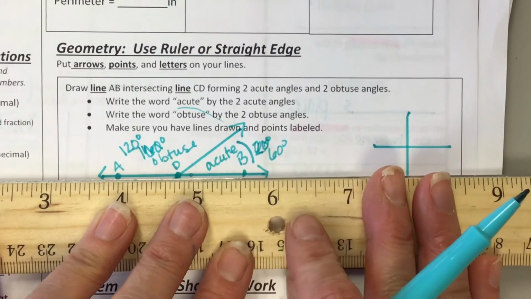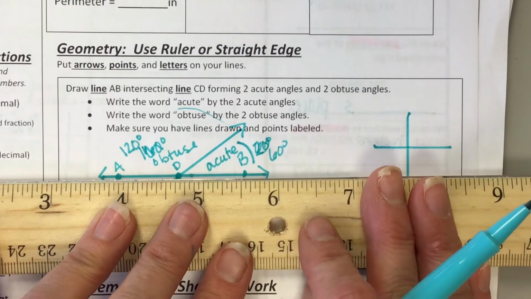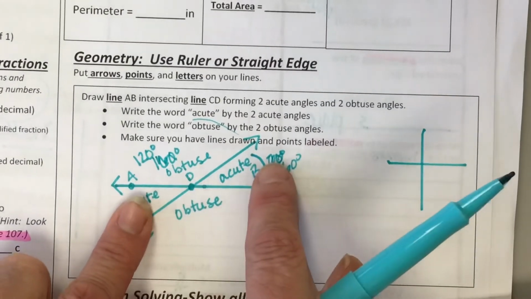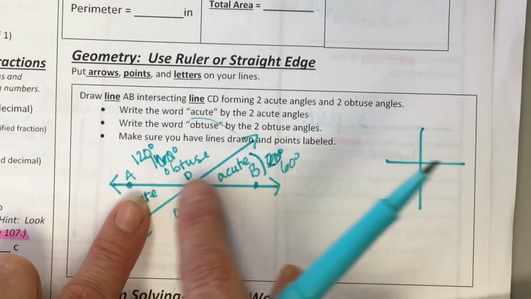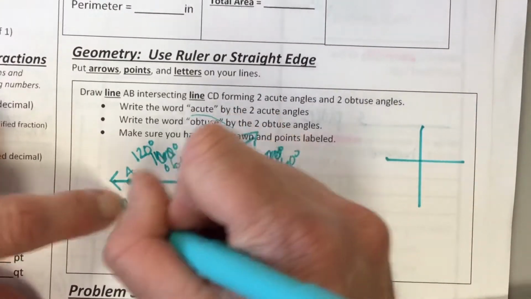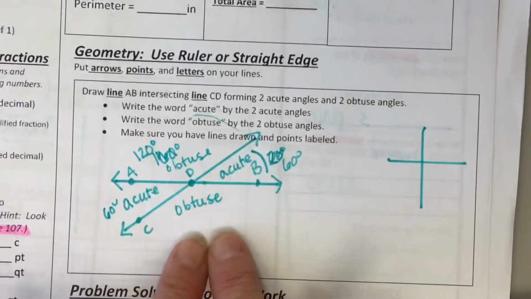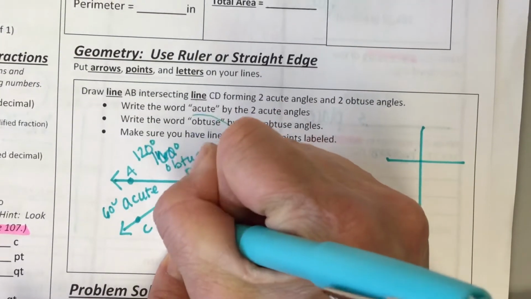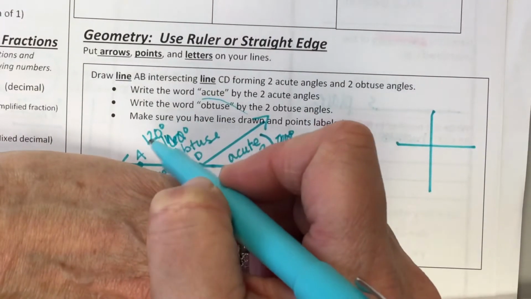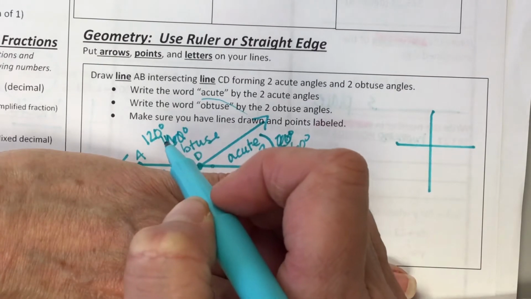Okay, now here's another cool thing that you might see on NWEA. The opposite angles are the same measure. So how big is this angle? 60 degrees. And how big is this angle? 120 degrees. So the two angles that separate a line have to add up to 180.